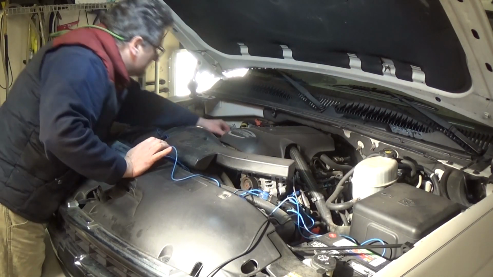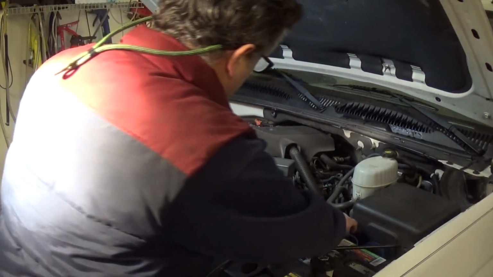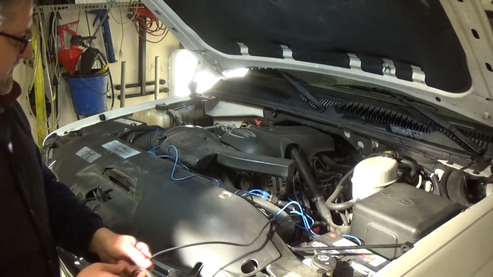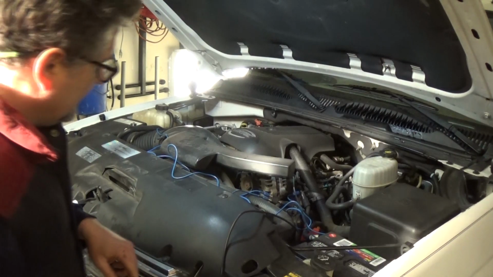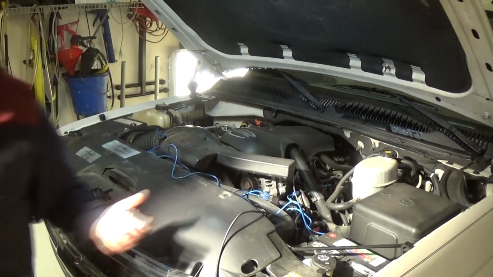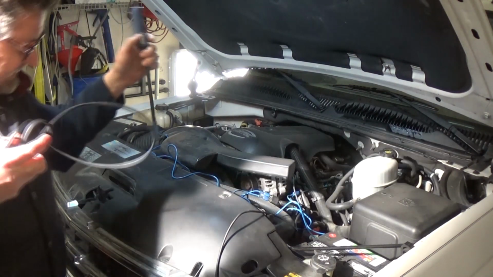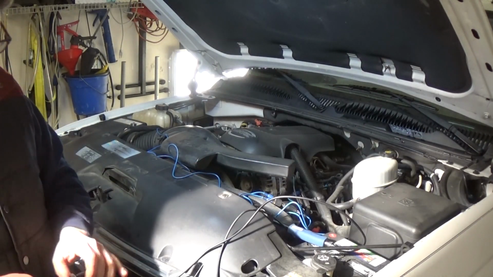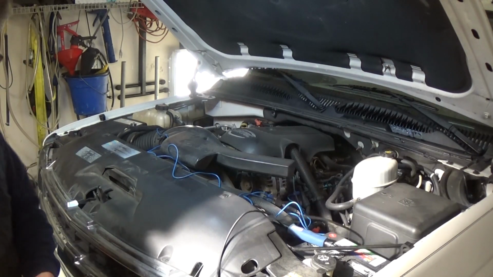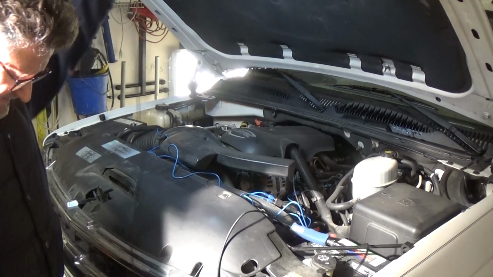Okay, and this one is okay. I think we are ready now to plug in our lead to my scope, and also I'm going to get my second probe for cylinder number 1, and it's all tangled up.